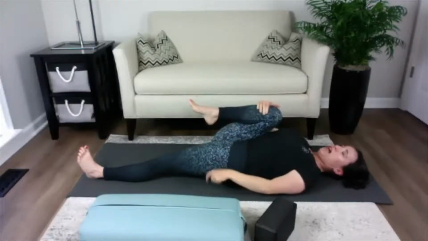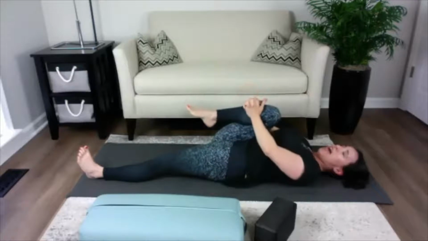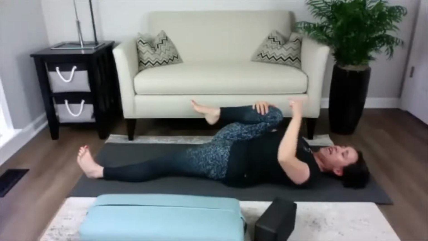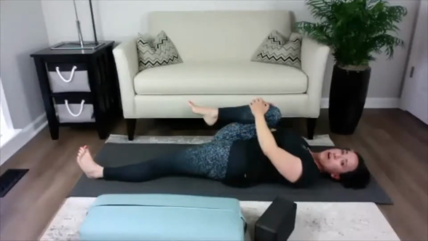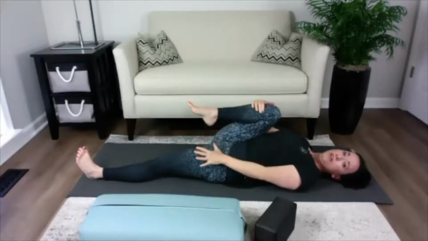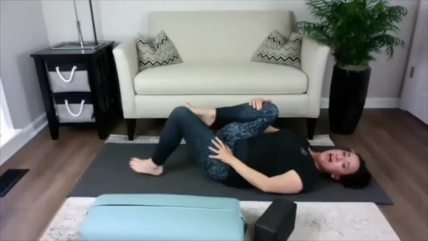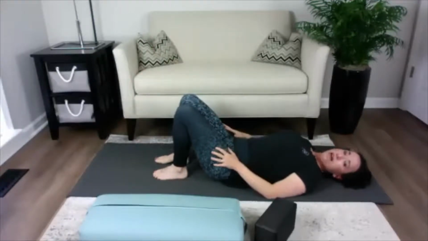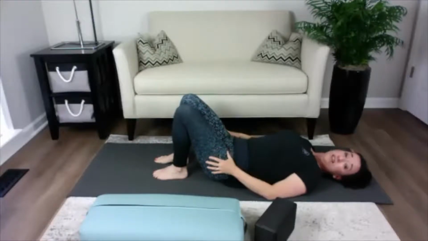Inhale, push the left leg down into the floor. Exhale, pull the right knee into your chest. Inhale, push it down into the floor. And then as you exhale, pull the right knee into the chest. Beautiful. Now with your left leg, inhale, slide it back up. Right leg, exhale, bending it back down towards the mat. Repeating this on the opposite side.